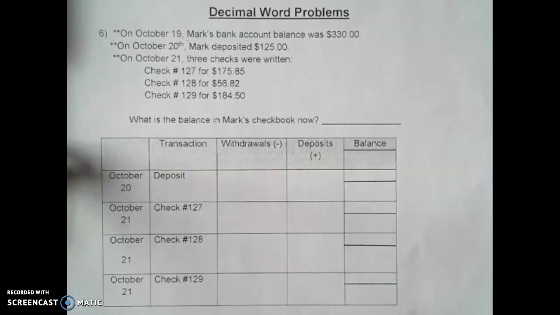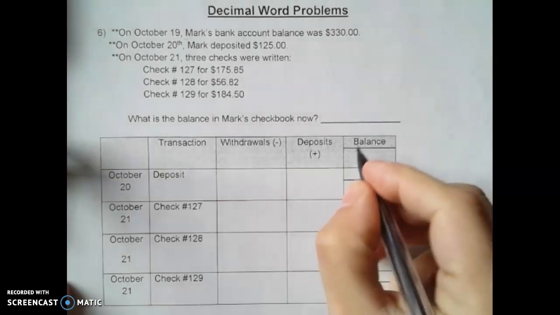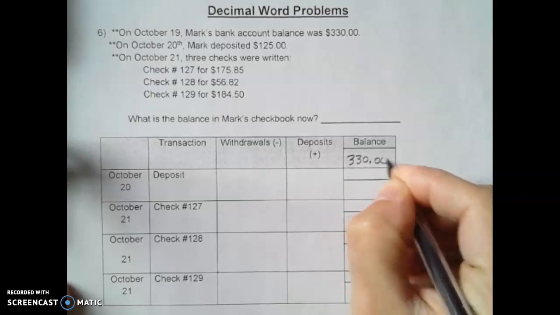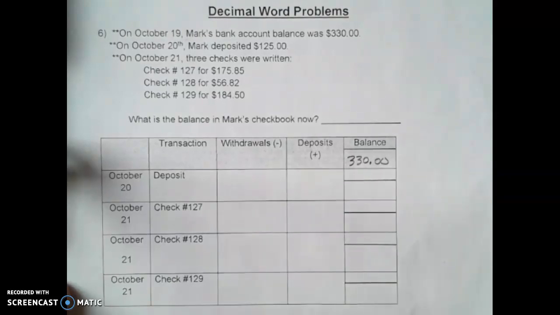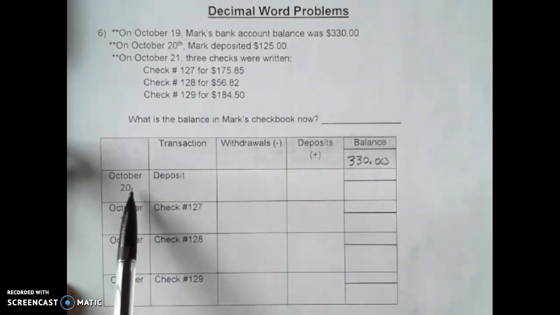This is what someone has to fill out whenever they're trying to keep track of how much money they have in the bank. We're told that on October 19th, Mark's bank account balance was $330. And so we're going to record that under the balance section right here. Okay, that's his starting balance, $330. And then we have a series of transactions. We're told that on October 20th, Mark deposited $125. And so we can see that recorded here.